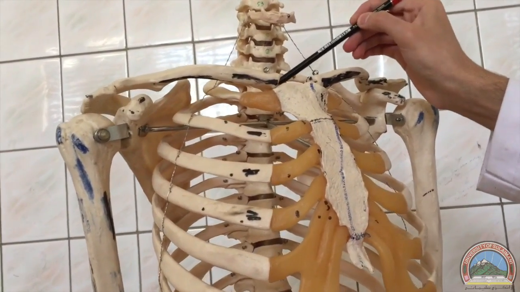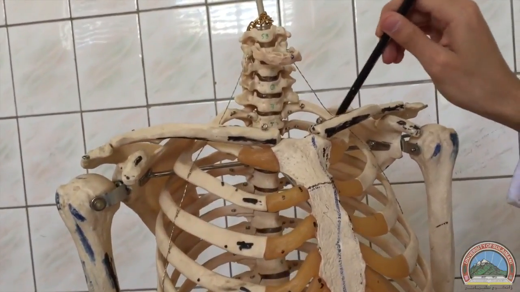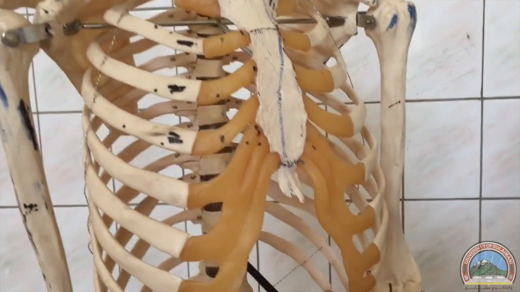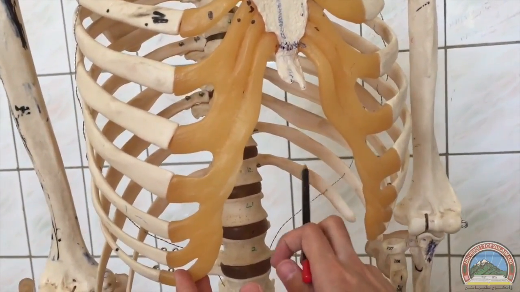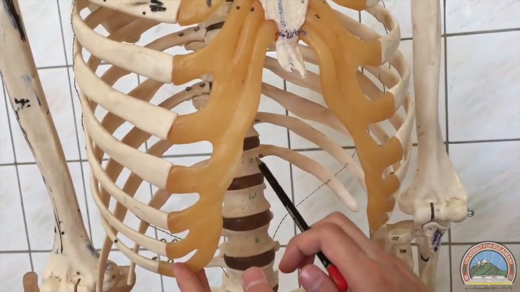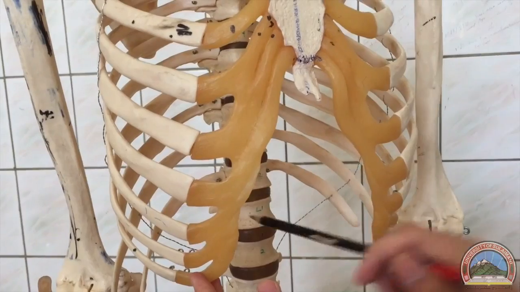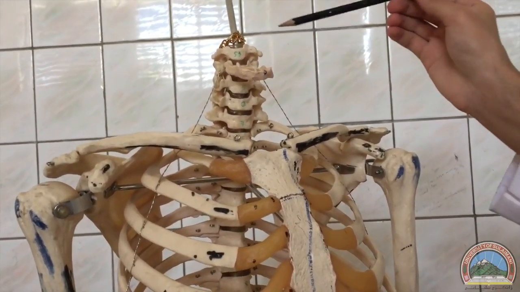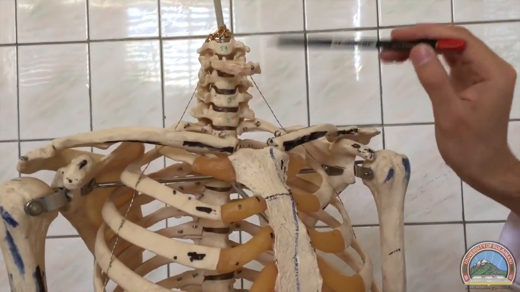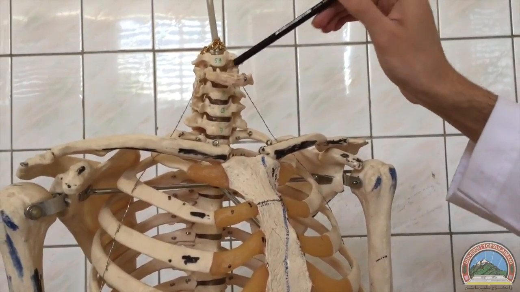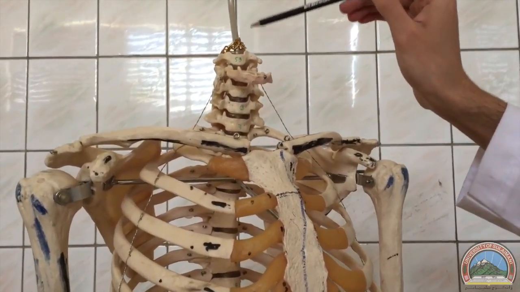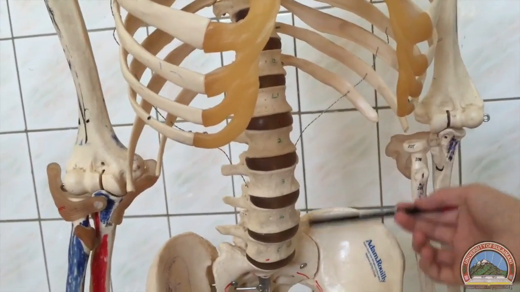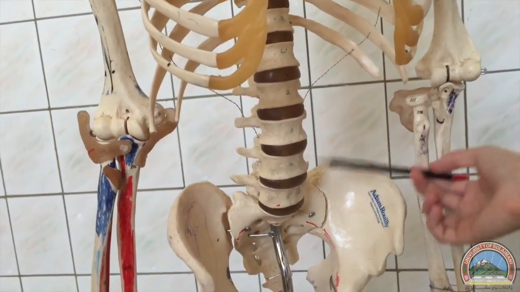Alright, now the vertebra to which the first rib is attached is called the first thoracic vertebra. And down here, the vertebra to which the last or the 12th rib is attached is called the 12th thoracic vertebra. And above the thoracic vertebrae, we've got the cervical vertebrae. We've got 7 cervical vertebrae. This is the 7th, 6th, 5th, 4th, and 3rd. The second and the first cervical vertebrae are not shown here. Below the thoracic vertebrae, we've got the lumbar vertebrae. We've got 5 of them: first, second, third, fourth, and fifth lumbar vertebrae.